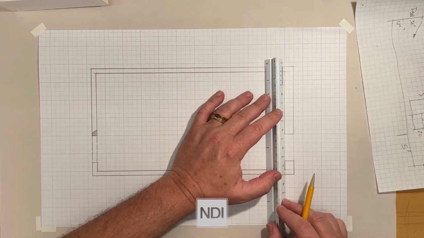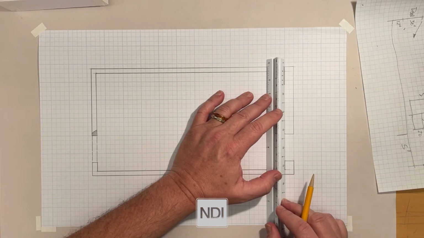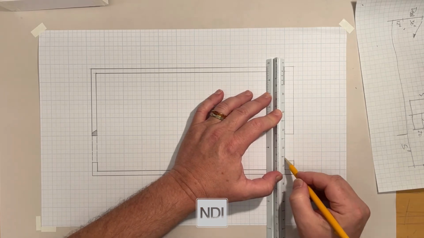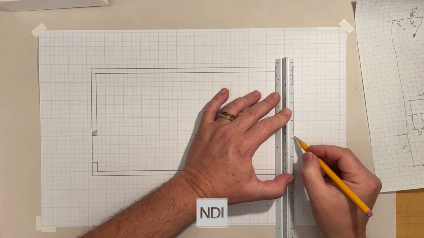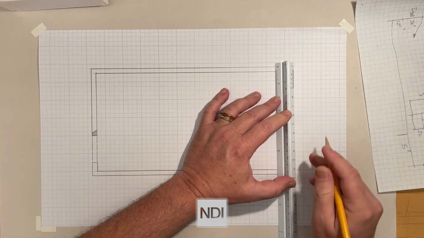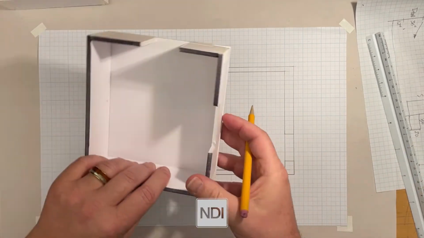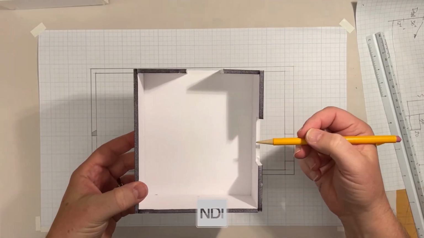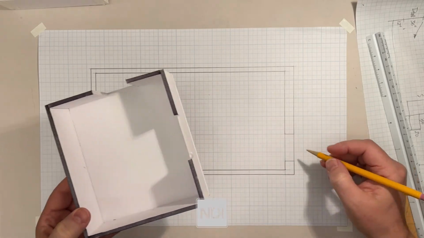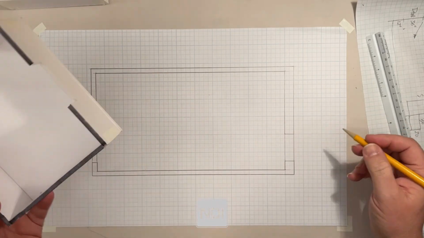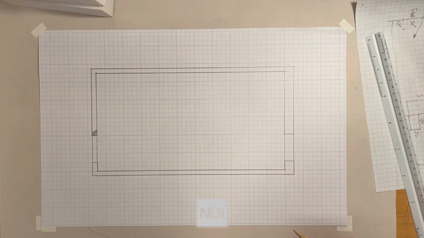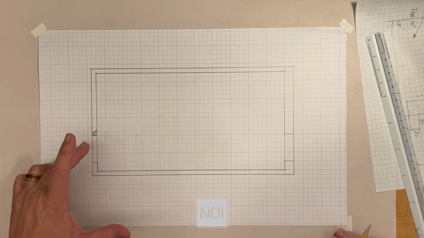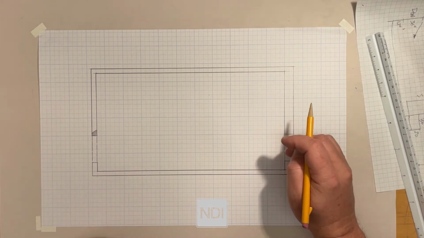So for a window, we just show this as a lighter line that is there, that represents the portion of the wall that's below the window, and the dashed line is there, but you just can't see it because it's on top of the solid line, if that makes sense. So that's the representation of the door opening and the window opening.